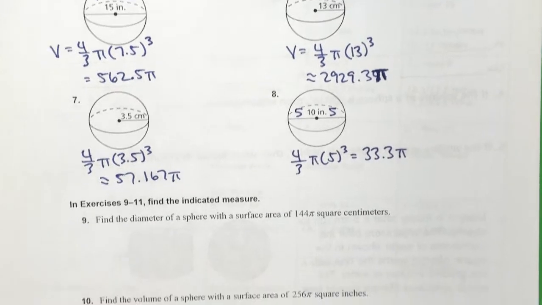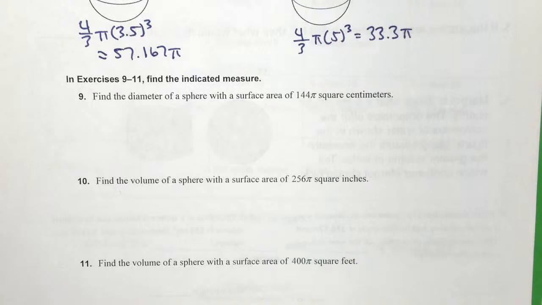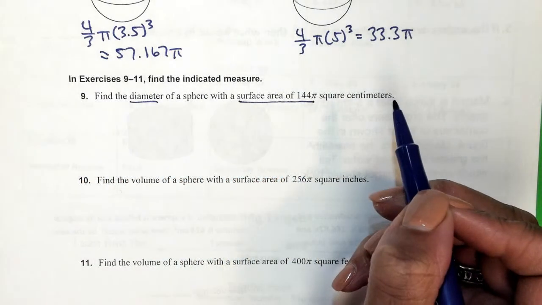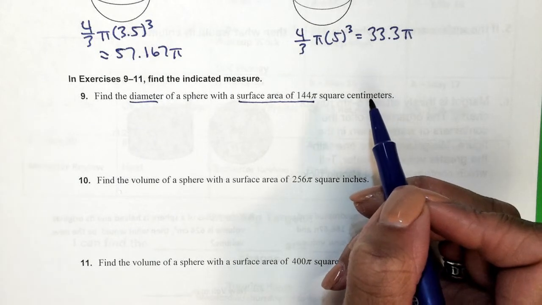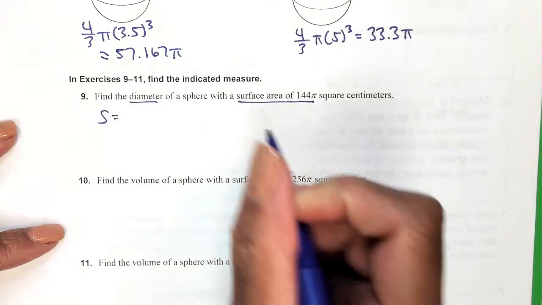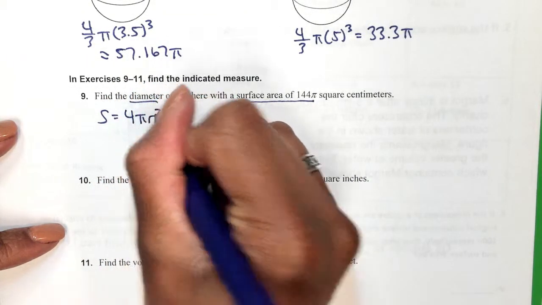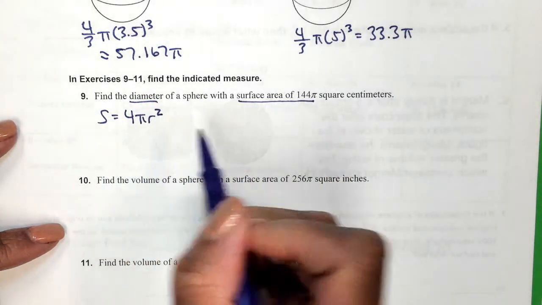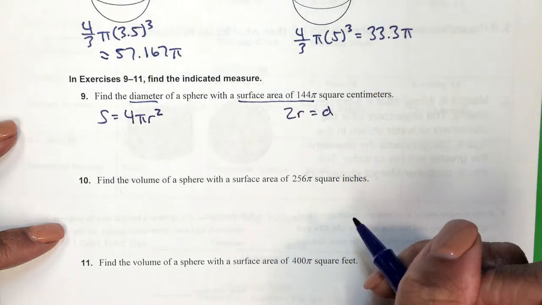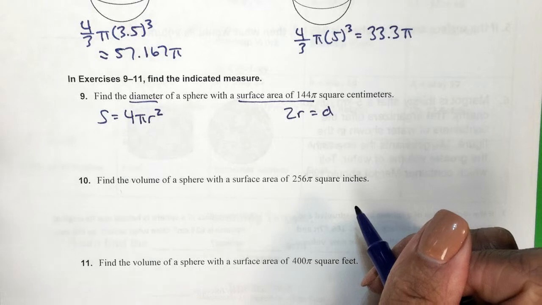Our last 3 questions are finding the indicated measure. So for number 9, we need to find the diameter of a sphere with a surface area of 144 square centimeters. So we are given the surface area. Remember, surface area for a sphere is 4 pi r squared. And we need to find the diameter. Remember, diameter is 2 times the radius.